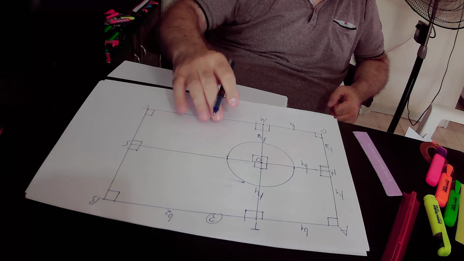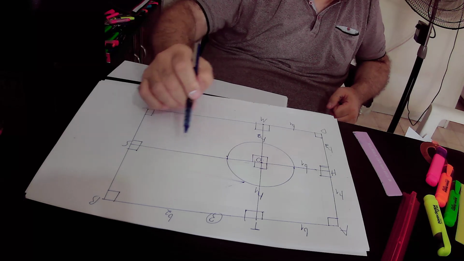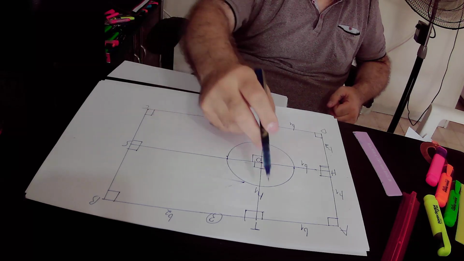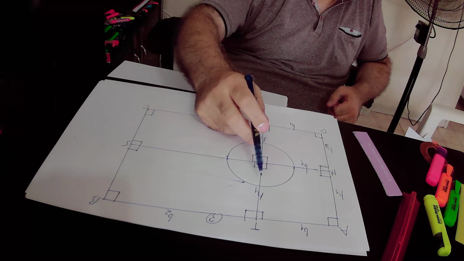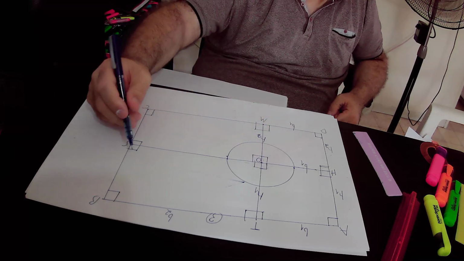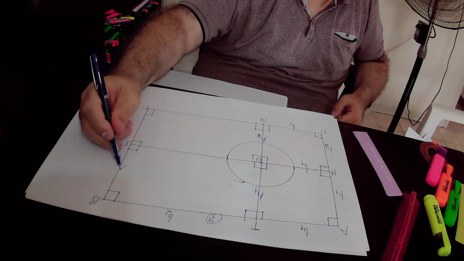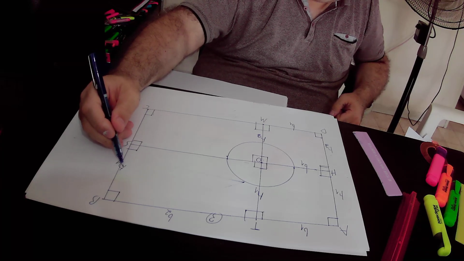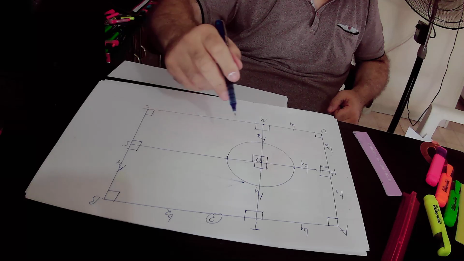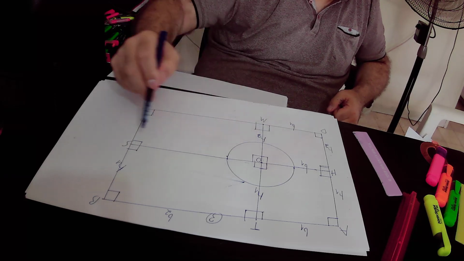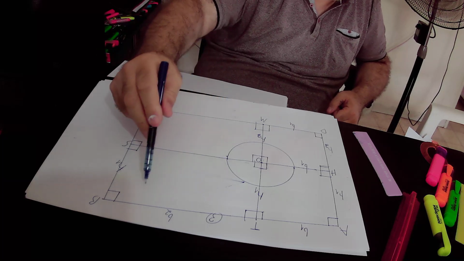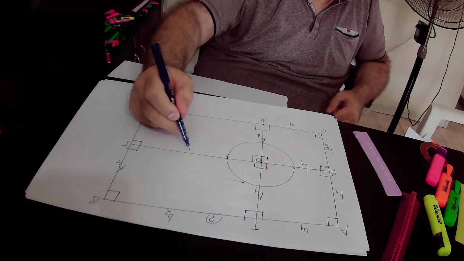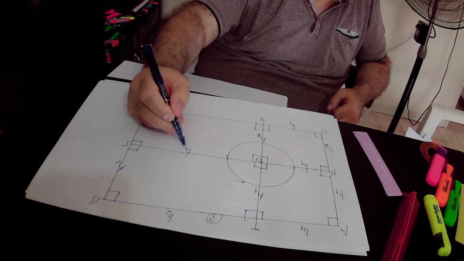Likewise, in rectangle TBOS, TO equals BS, but we know that TO equals H1, therefore BS must be also equal to H1. In the same rectangle TBOS, TB must be equal to OS, but we know that TB equals B2, therefore OS must be also equal to B2.